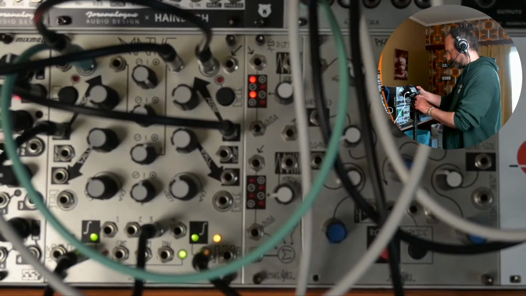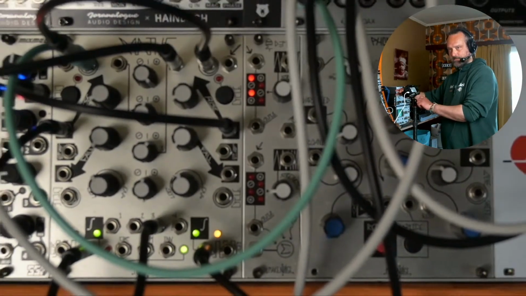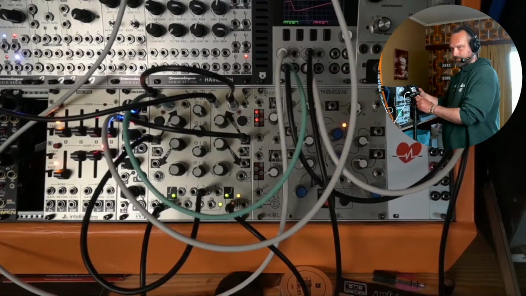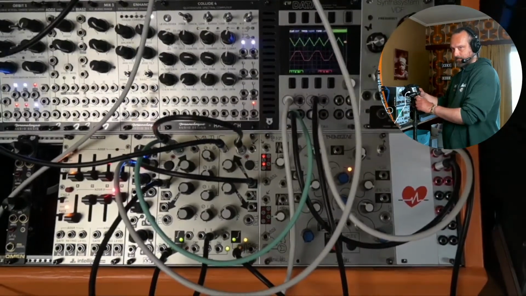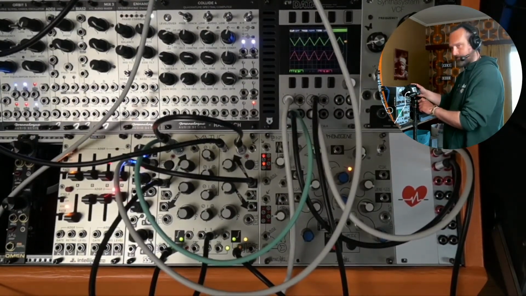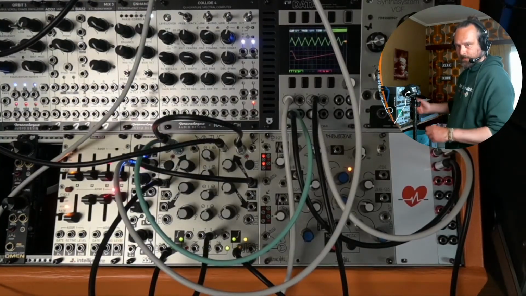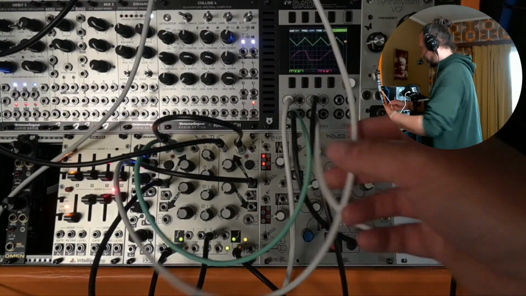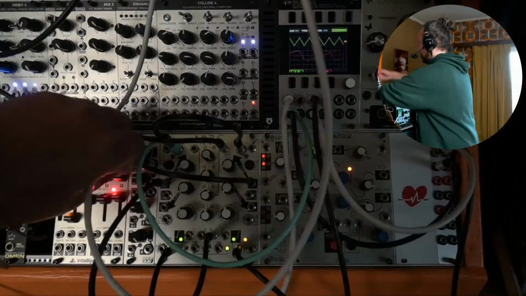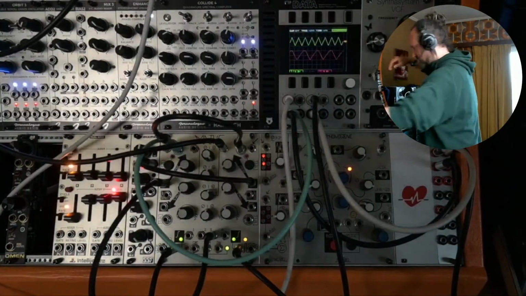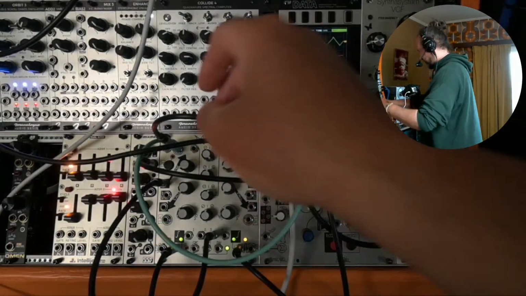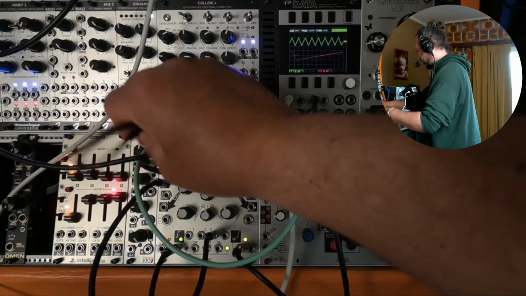Things up a little bit. Anyway, let's remove a lot of this, not all of it.